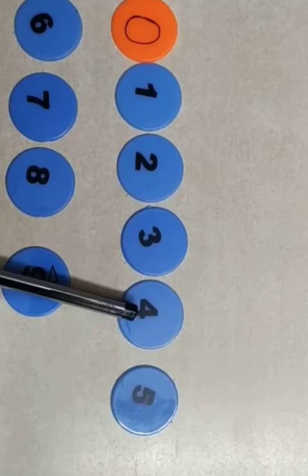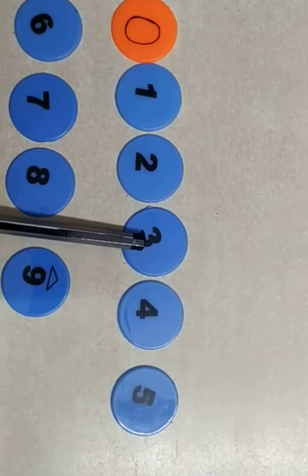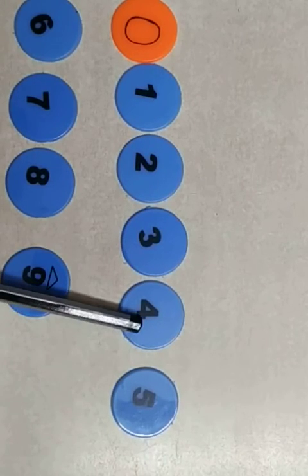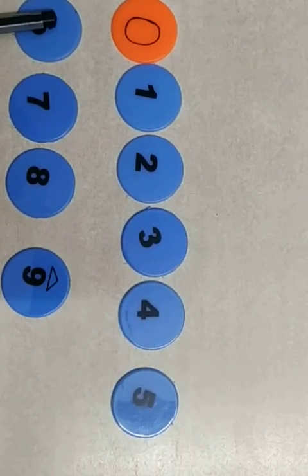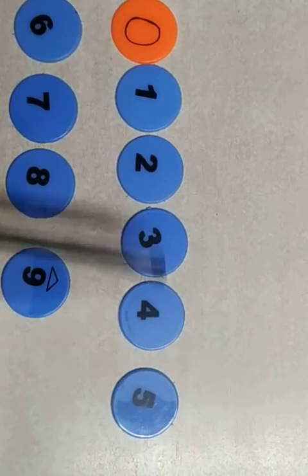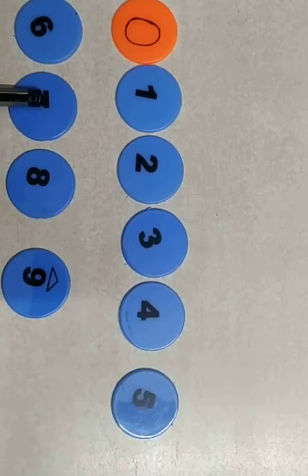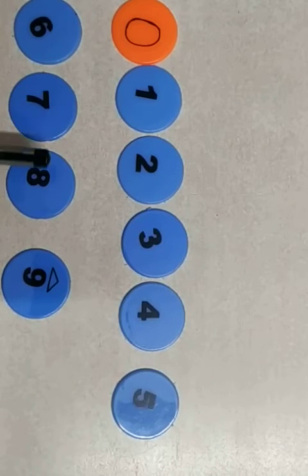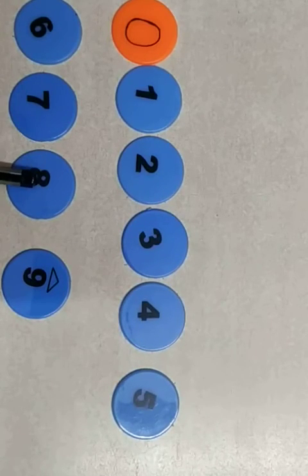Okay? Here, before 4, 3 will come. After 4, 5 will come. Before 5, 4 will come. After 5, 6 will come. Before 6, 5 will come. After 6, 7 will come. And here, before 7, 6 will come. After 7, 8 will come. So like this, before, after, before, after.